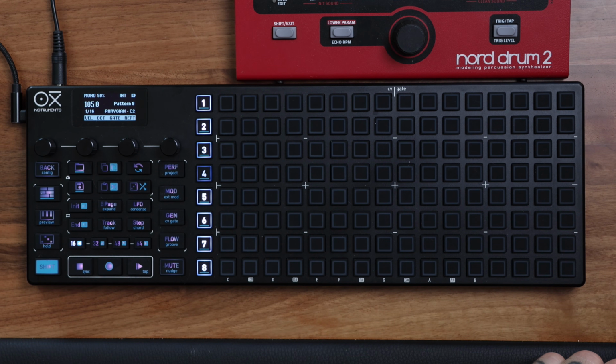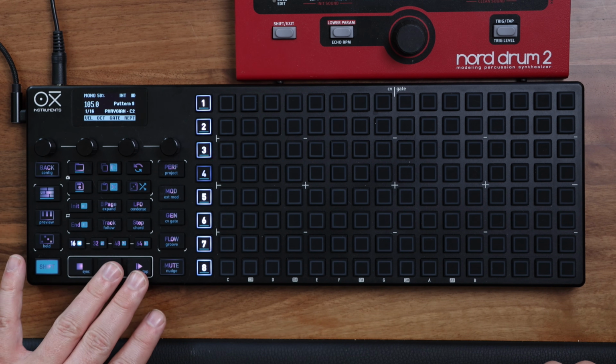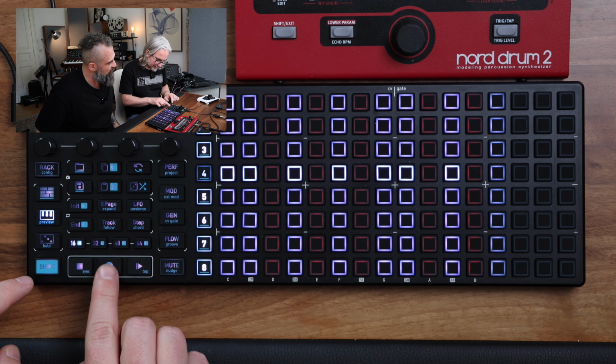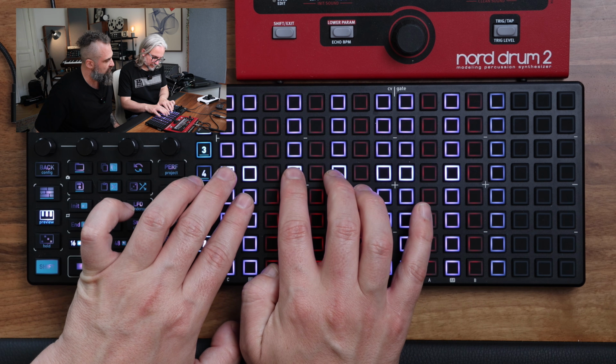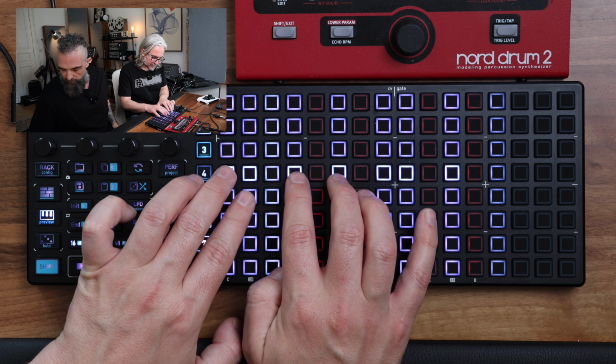Simple enough. Sure. And what if I want to do a count in now? So press the record, and now play. It's 2 counts, so 2, 3, and now it goes.